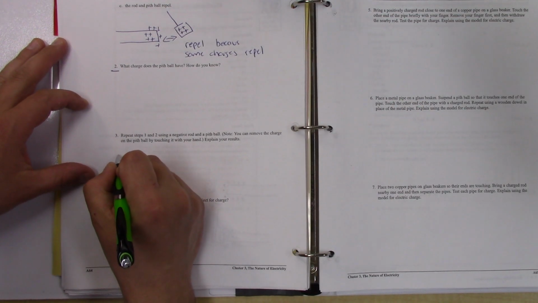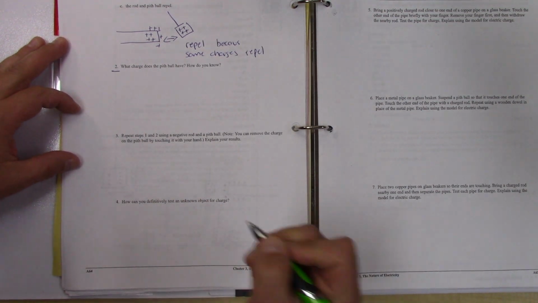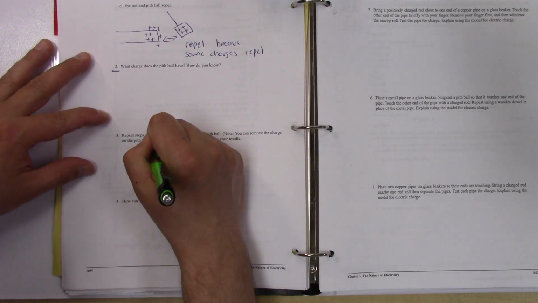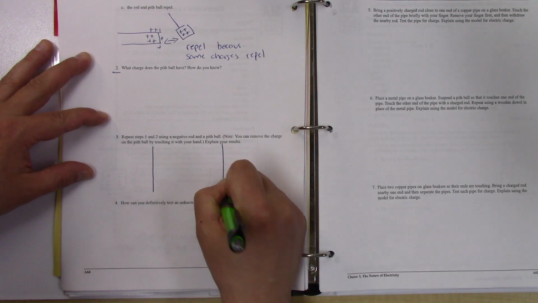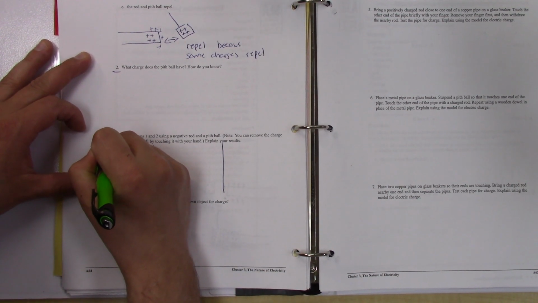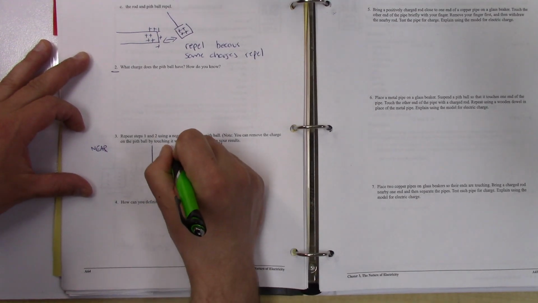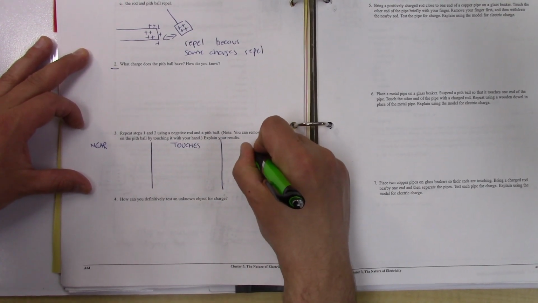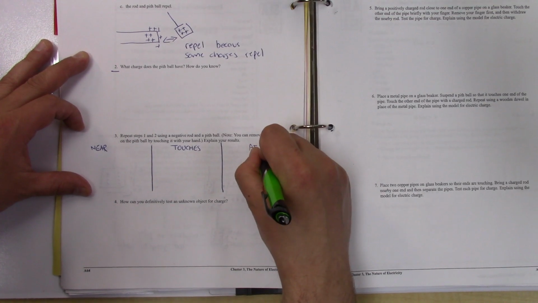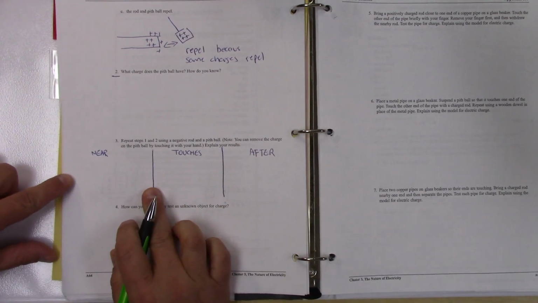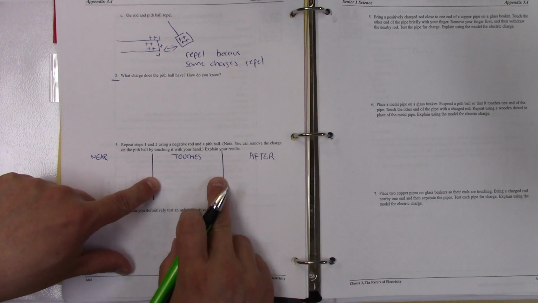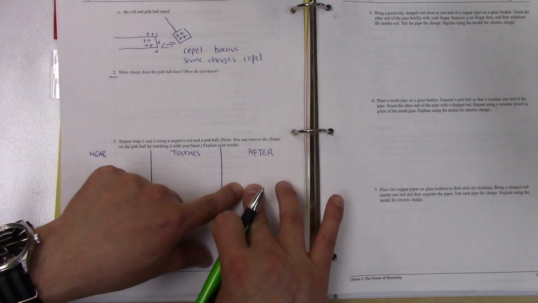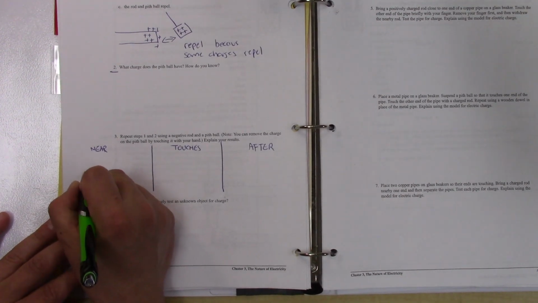You're going to have to draw 3 drawings for this. What happens when the rod is near, what happens when the rod touches, and right immediately after. Okay, and you know there's going to be attraction, transfer of electrons, repulsion somehow. So I'm going to start with the first drawing.